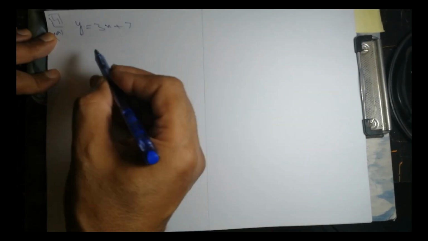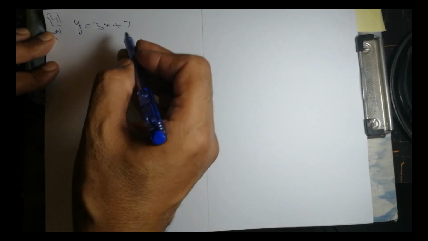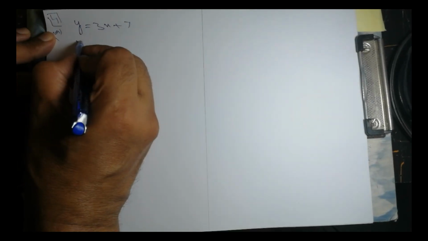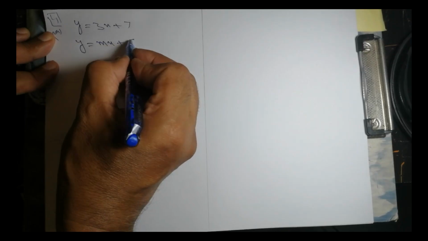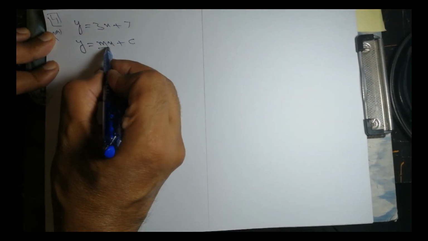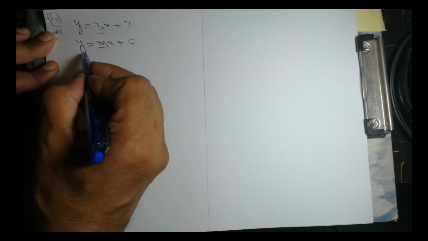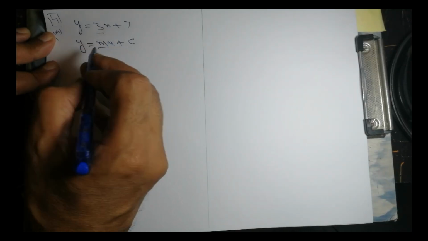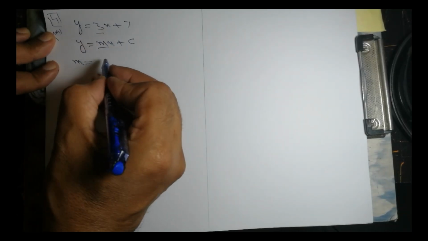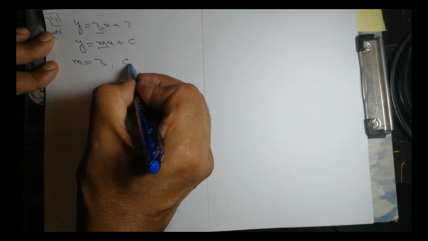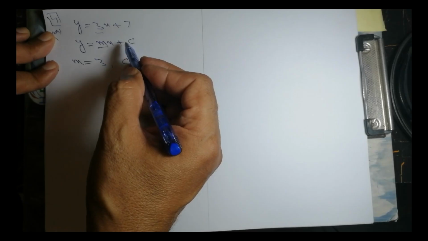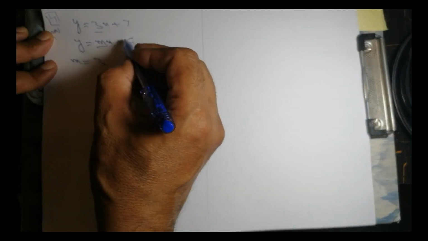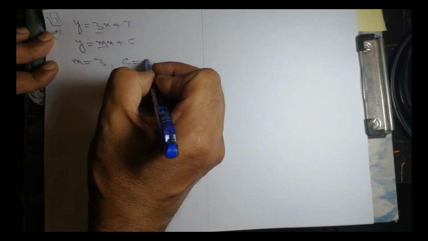So this is the equation of a straight line, and if we compare with the standard equation mx plus c, here m equal to 3, the coefficient of x. And c, which is the y-intercept, if we compare, c equal to 7.